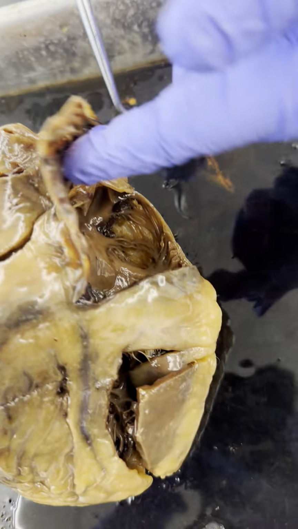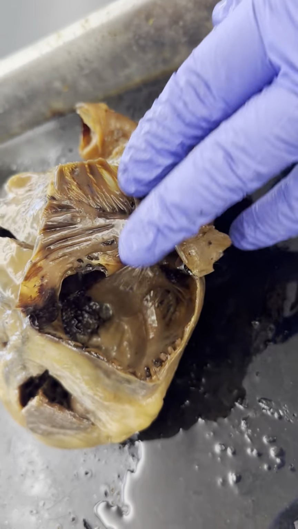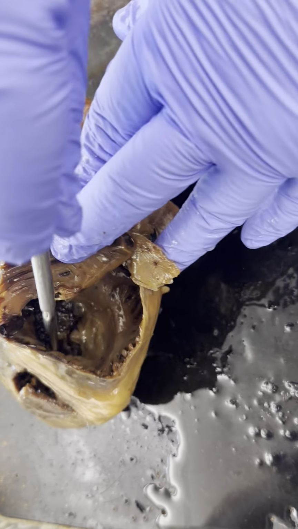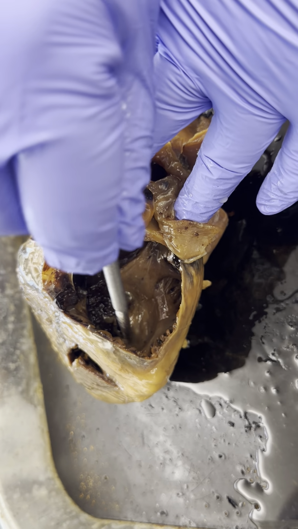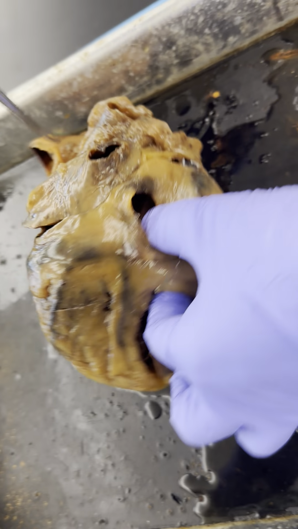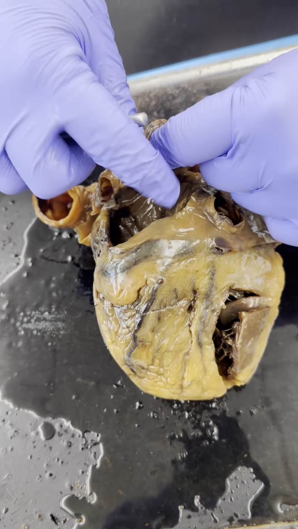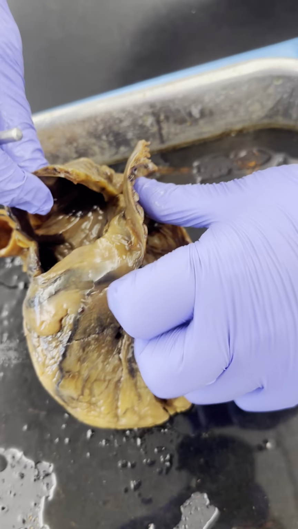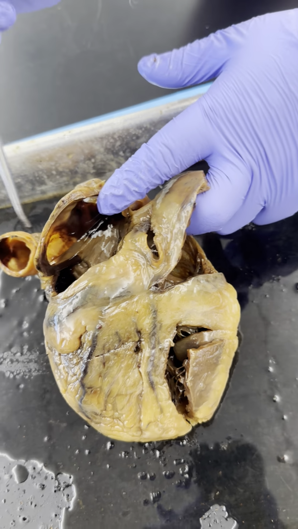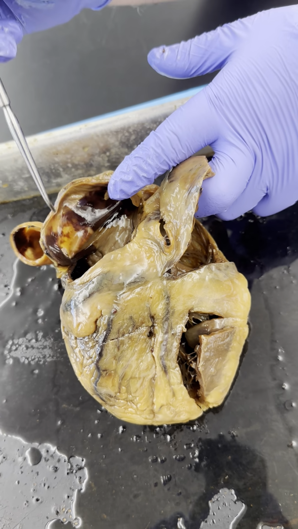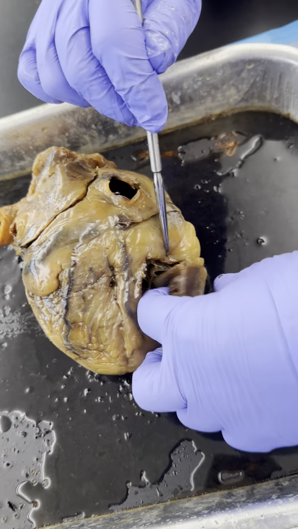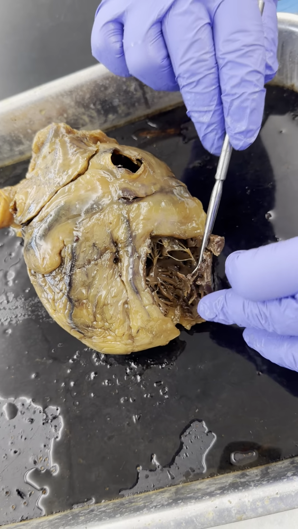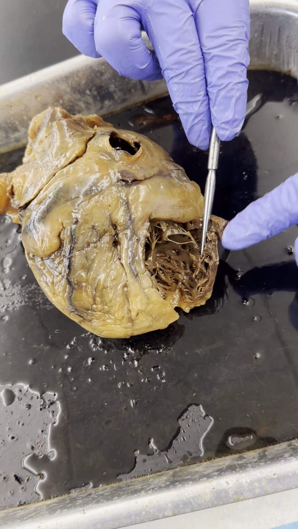If we open up the right atrium and look down inside, this would be the right AV valve, or the tricuspid valve. We can see when we look at the walls of the atria, they're not very thick at all. They are receiving chambers. They're not responsible for pumping blood, so they don't need to be very thick. But if we go downward to the right ventricle, we can see that it's quite a bit thicker.